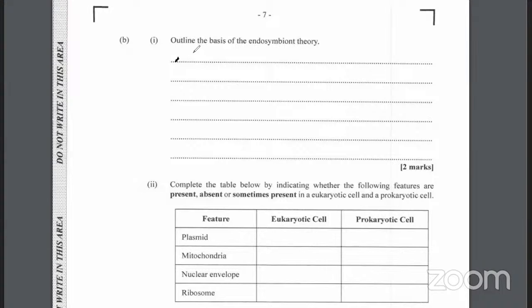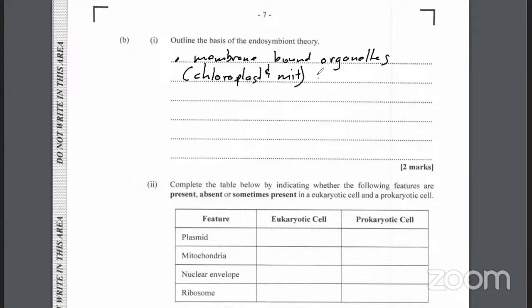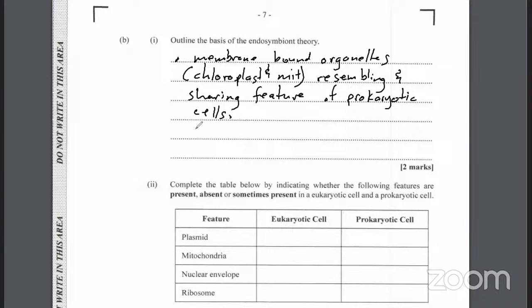So in short, of membrane-bound organelles, specifically the chloroplast and the mitochondria, resembling and sharing features of prokaryotic cells. I can jump in some examples.